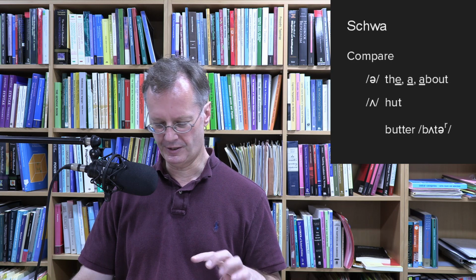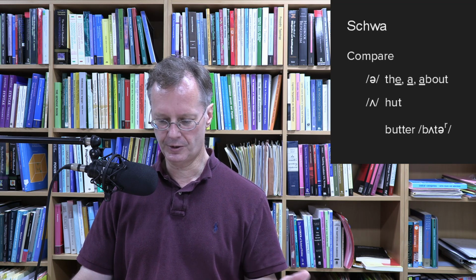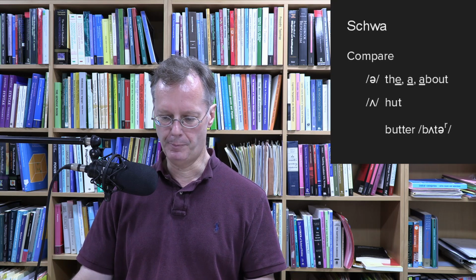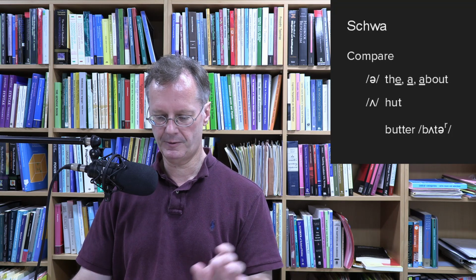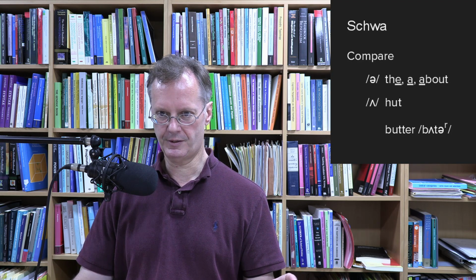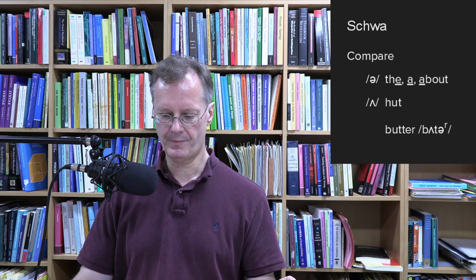Or butter, and in the second syllable you get this. There are different variants of the schwa, which I'm not going to get into here, but there's sort of this R-colored schwa variant, like spelled with ER or vowel R, like butter. So here, butter. Notice the difference in the length of the syllables. Butter. The first syllable is a regular length, and the second one is very short.